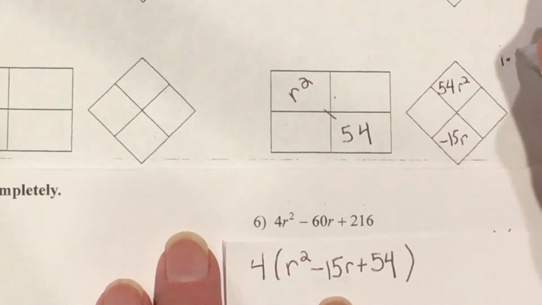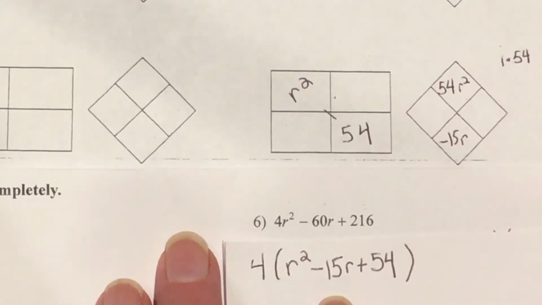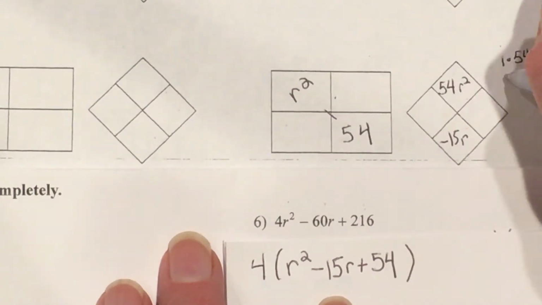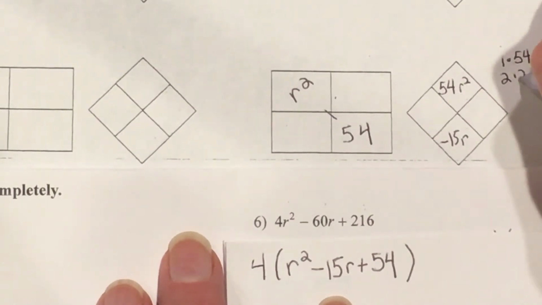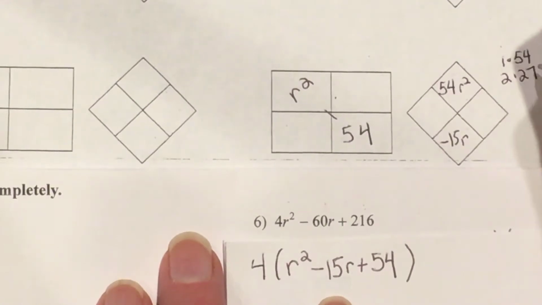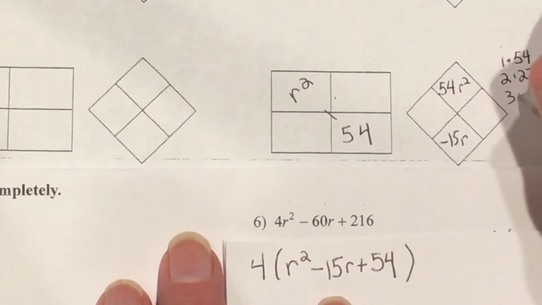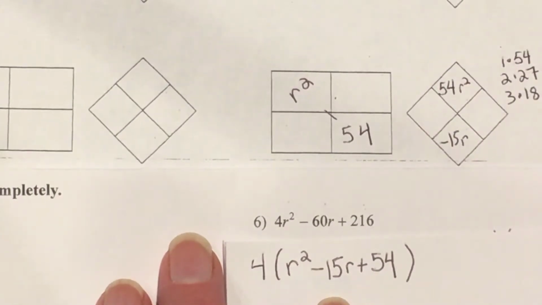And I always like to start with 1 times the number. Then I think about 2. Can I divide 54 by 2? If you're not sure, just take 54, put it in the calculator, divide it by 2. 2 times 27 gives me 54. Then if I go with 3, 54 divided by 3 is 18. So 3 times 18 is another way to get 54.